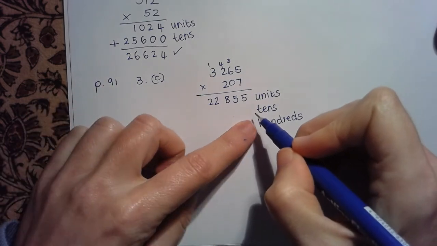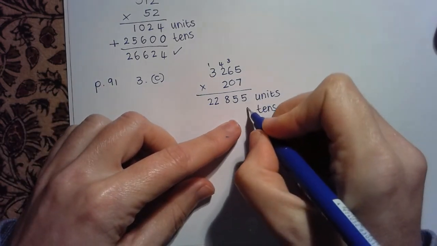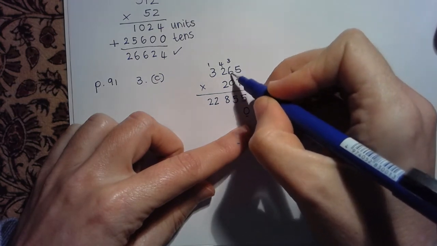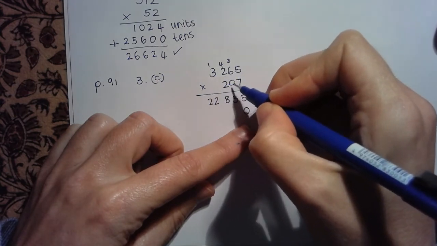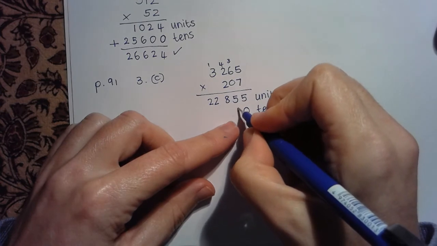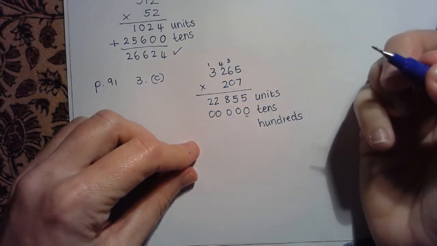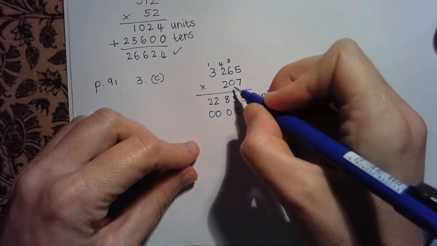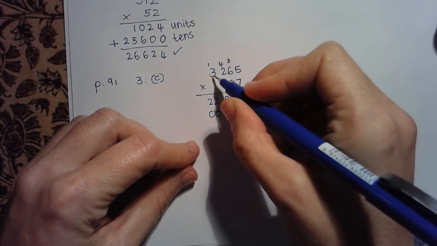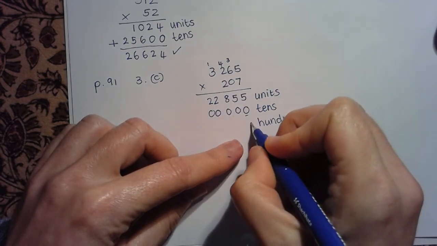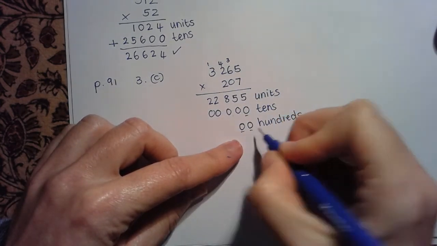And now we go to the next set of answers, the tens. So I'm writing the 0 there. And then you can see you're going to multiply each digit with the 0 because there are no tens. So your answer will be 0 for each one of them. 5 times 0 is 0, 6 times 0 is 0, 2 times 0 is 0, and 3 times 0 is 0.